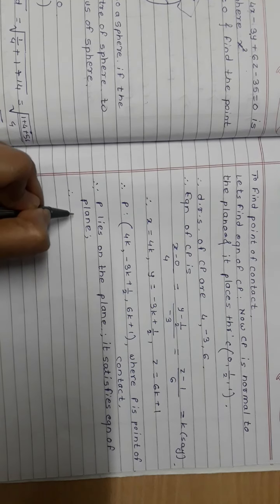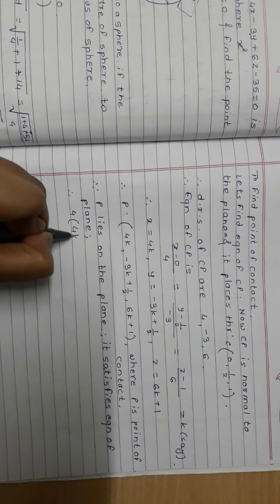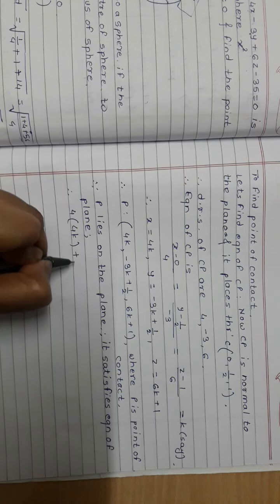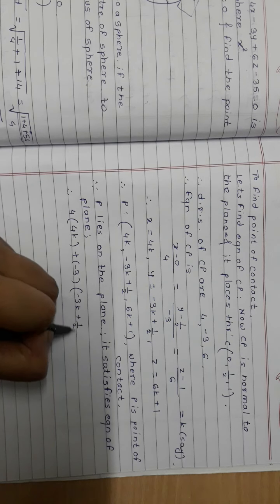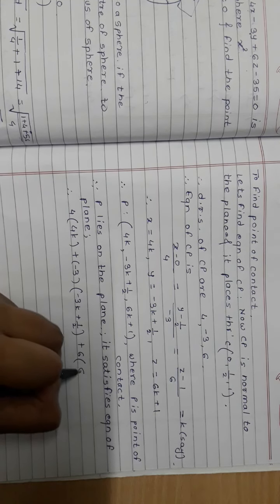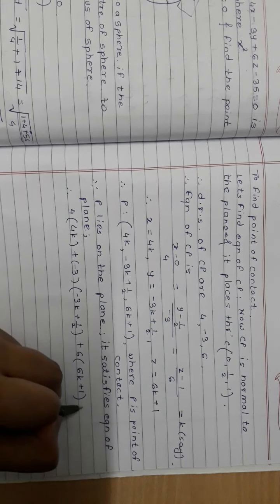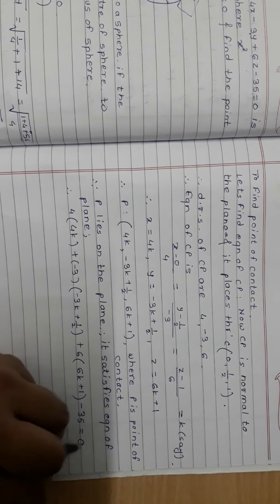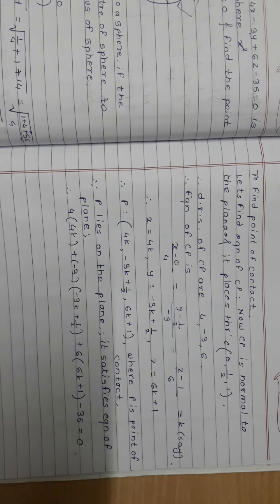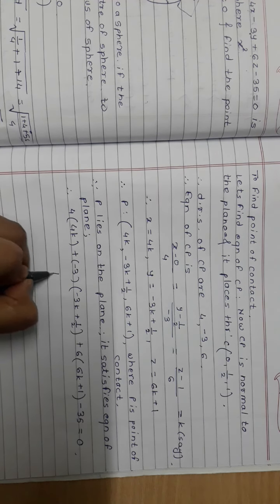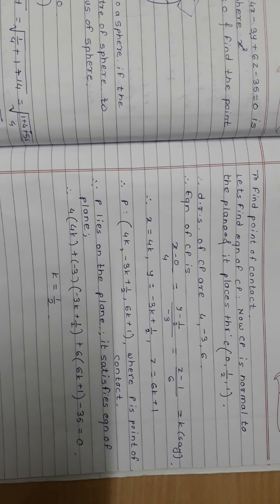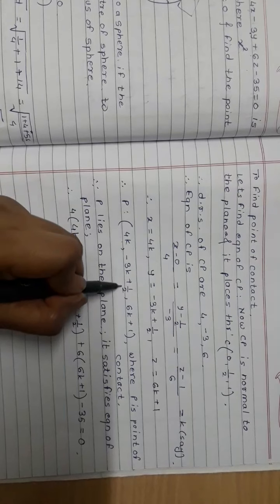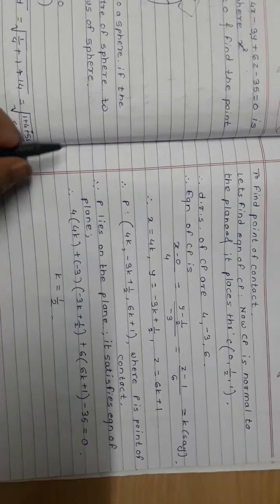So therefore, what do we have? 4 into 4k minus 3 into minus 3k plus half plus 6 into 6k plus 1 minus 35 is equal to 0. Simplify this equation to figure out value of k. After simplification, I am going to get value of k is equal to half, right? Once I get k, it's not difficult to figure out point of contact. You need to just substitute value of k here.